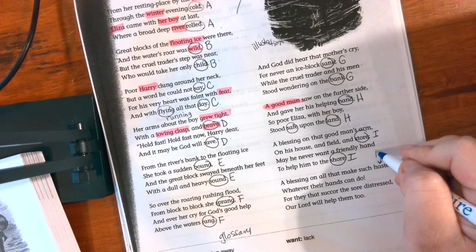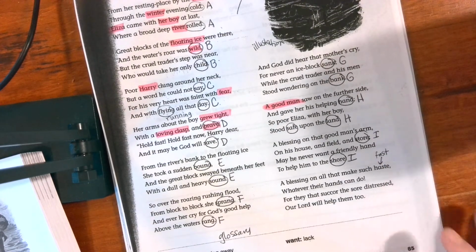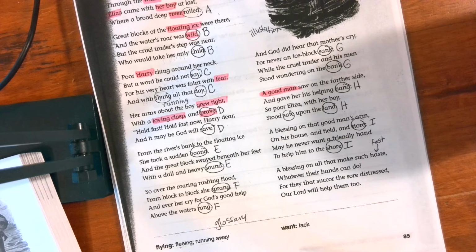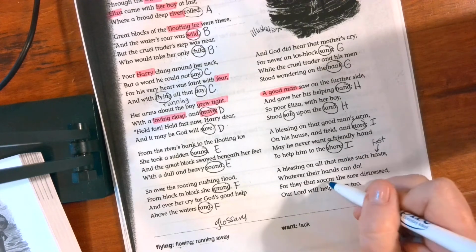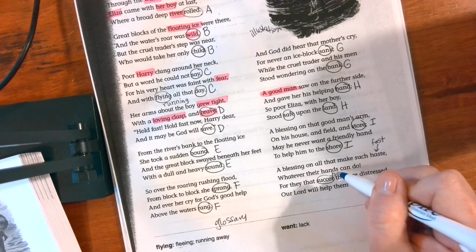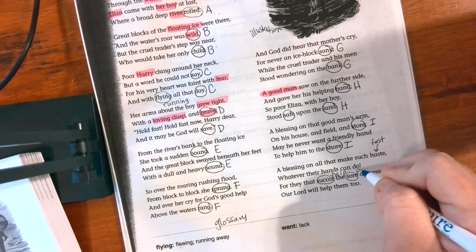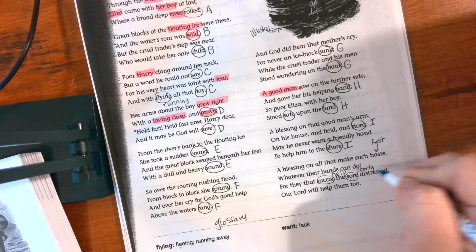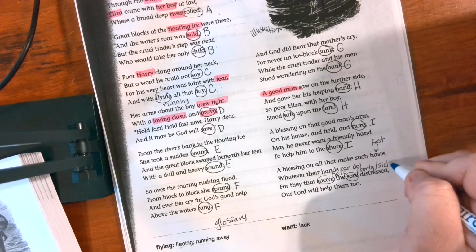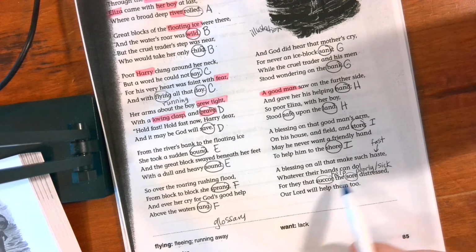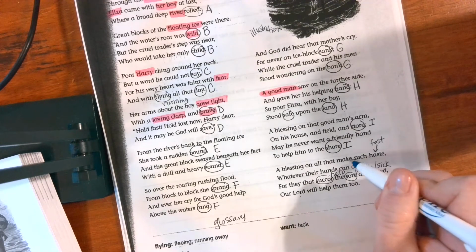This just means fast. Whatever their hands can do, for they that succor the sore distressed, our Lord will help them too. To succor means to help the sore, so the poorly distressed, the sick, the tired. Whoever helps the sick and tired, the Lord will help them too.